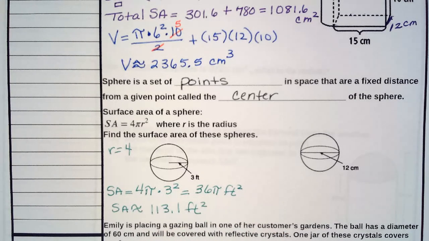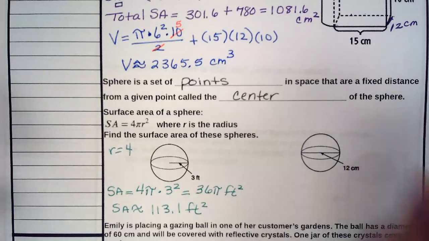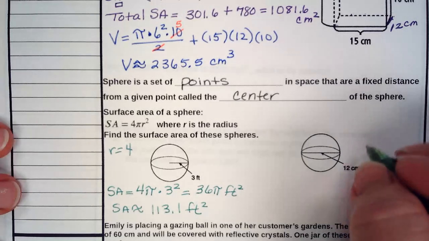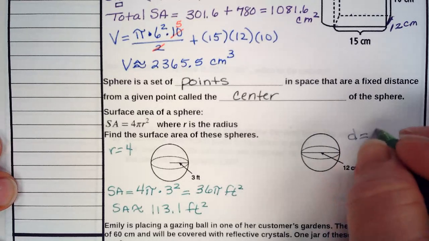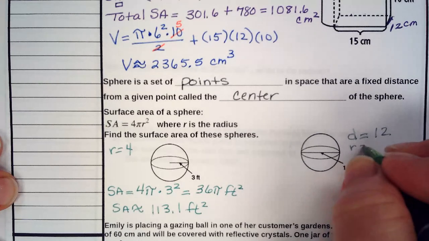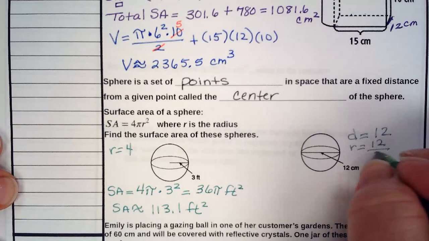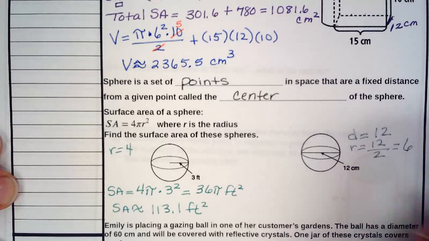Okay, if you can, pause the video and do the next one on your own. The next one, are you given your radius? No, you're given the diameter. If the diameter is 12, then your radius is equal to 12 divided by 2, which is 6.